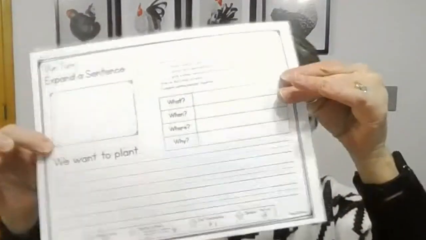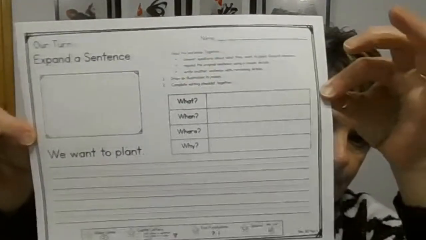Hello, second graders. Today you're doing your writing in your reading group, and you have the two sheets that are stapled together. The top one says "Our Turn," and it looks like this. Okay, we've done one similar to this already, so this one shouldn't be very hard for us. It should be pretty easy. It's expanding our sentence. And it says we can read that sentence together underneath that box.